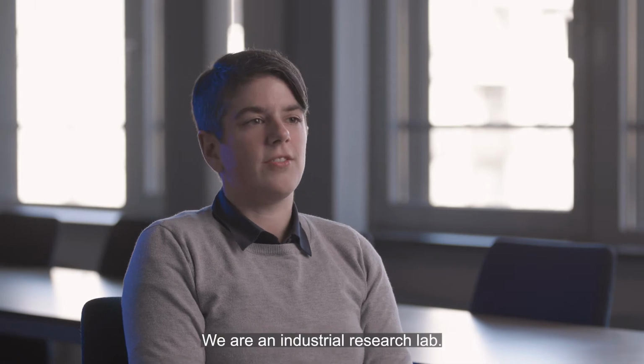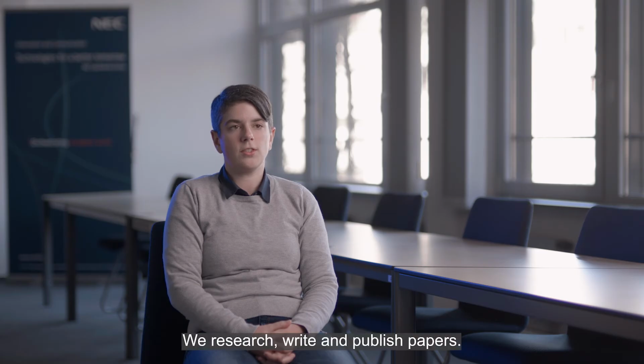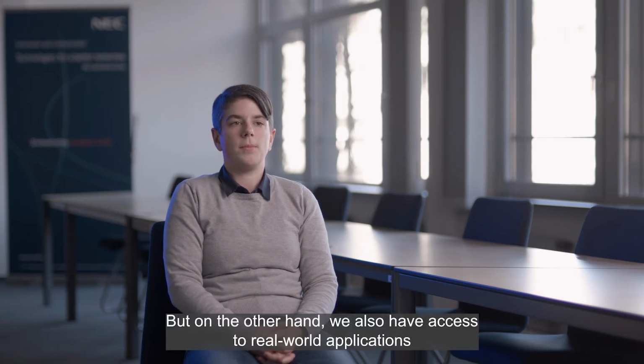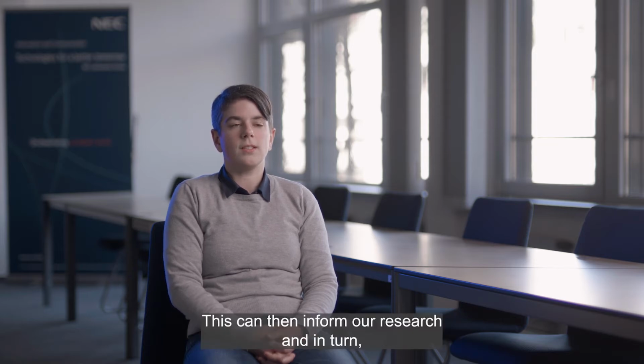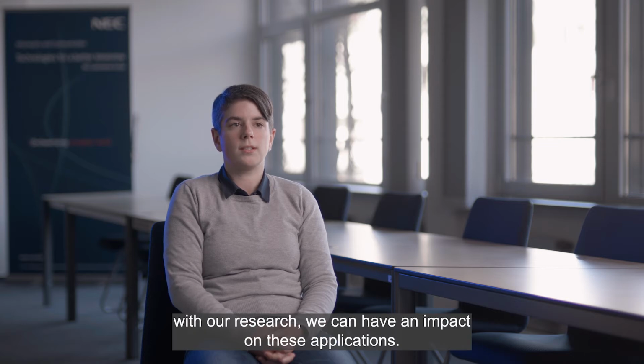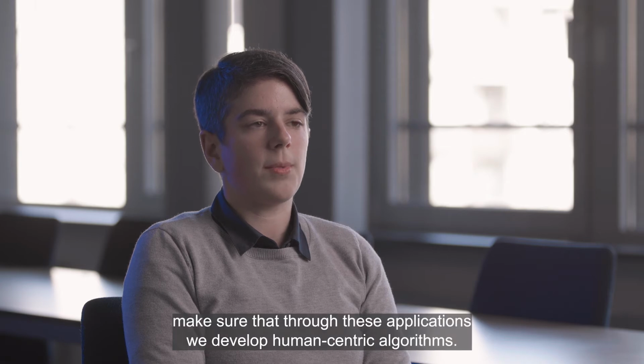We're an industrial research lab. This means that in many ways we work like academia. We research, write and publish papers. But on the other hand, we also have access to real-world applications and the problems users face there. This can then inform our research, and in turn, with our research, we can have an impact on these applications. In terms of explainable AI, we can then make sure that through these applications, we develop human-centric algorithms.